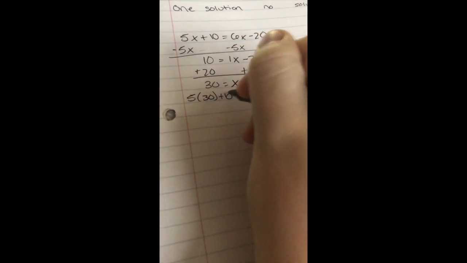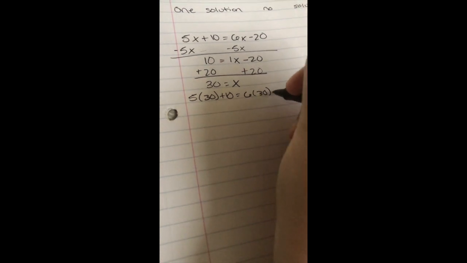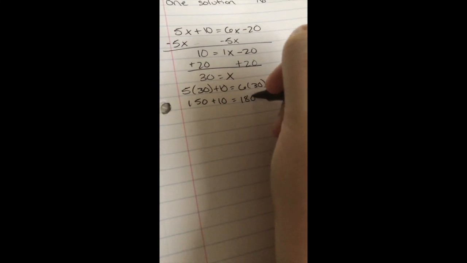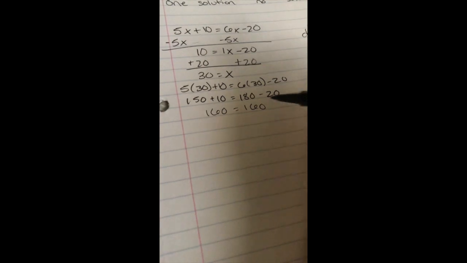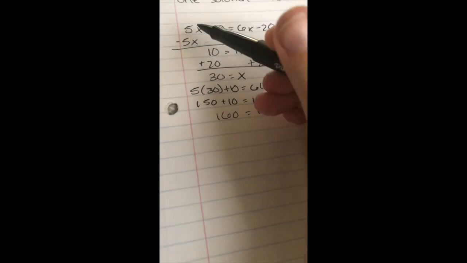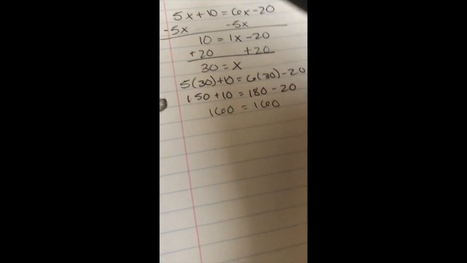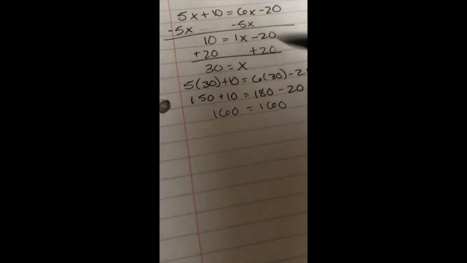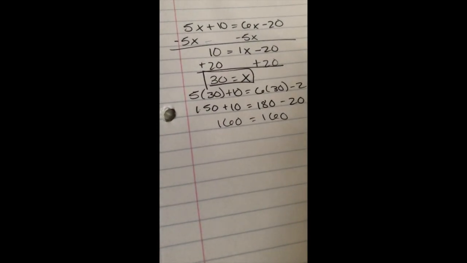that means that 30 is the only number that's going to give us a number equals the same number. If we plug in 30, we're going to get 150 plus 10 equals 180 minus 20. Here we will get 160 equals 160, and that is true. Okay, 160 does equal 160. But if I put 10 or 15 or 25 into x, you are not going to get the same numbers on both sides. So there is one solution. That solution is 30.